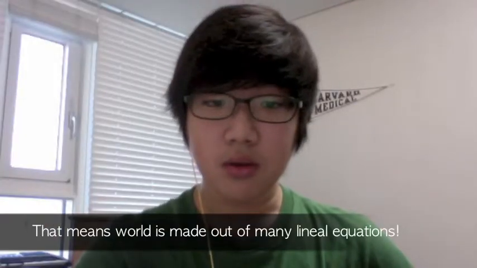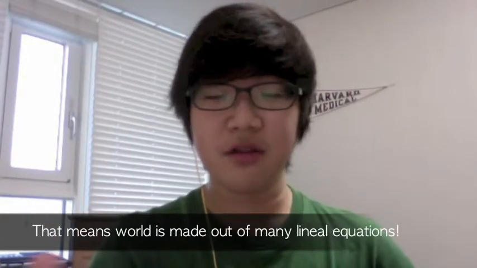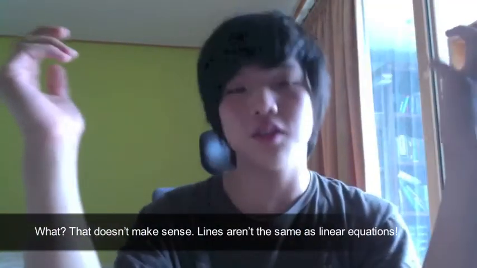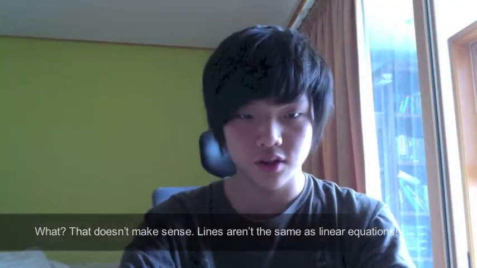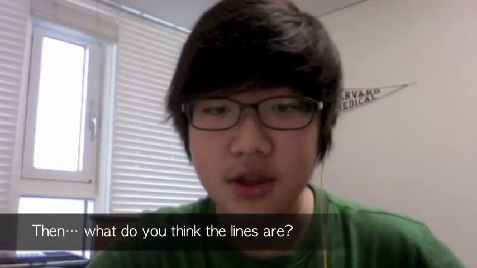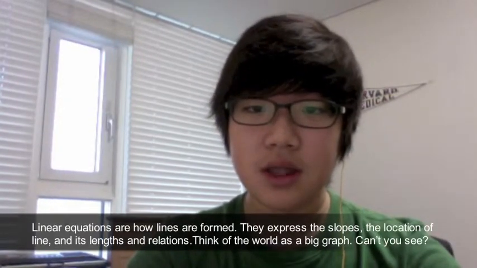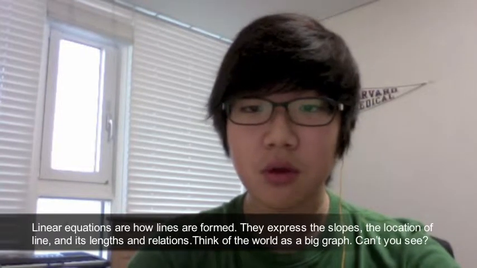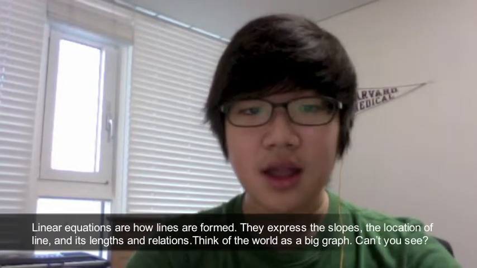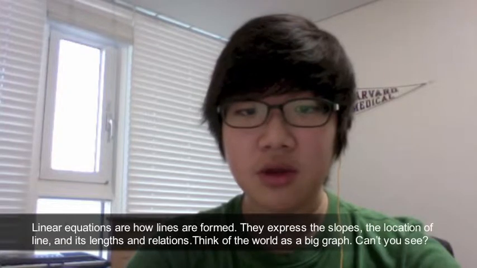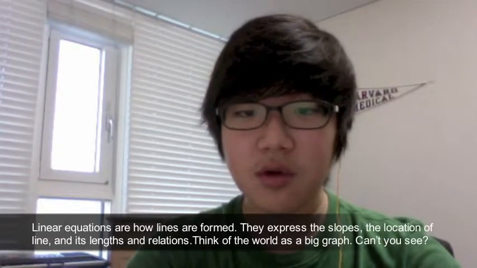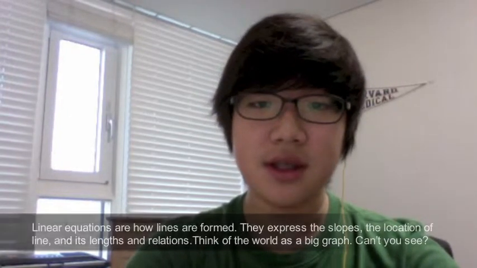That means the world is made out of a lot of linear equations. What? That doesn't make sense. Lines are the same as linear equations. Then what do you think the lines are? What do you mean? Linear equations are how the lines are formed. They express the slope, the location of the line, and its lengths and relations. Think of the world as a big graph. Can't you see?